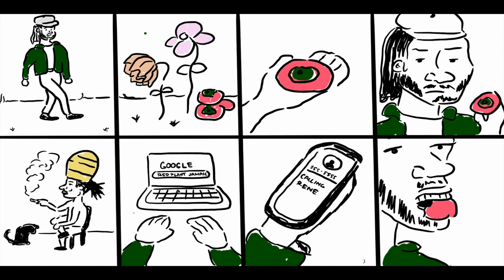And if I don't get the answers there, then I'm going to call one of my good friends who's Jamaican named Renee and ask her, yo, what's up with these red fruits all over the place? I see them growing everywhere. Can I eat this? Is it poisonous? Yes or no?